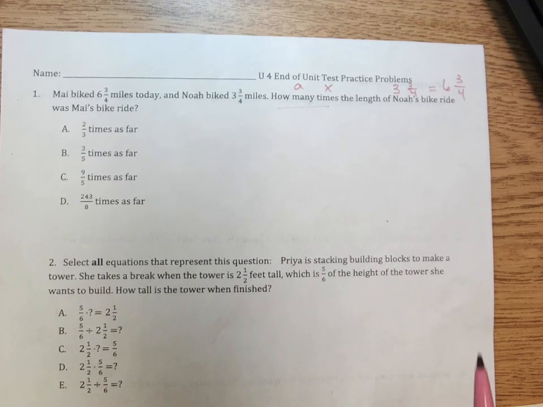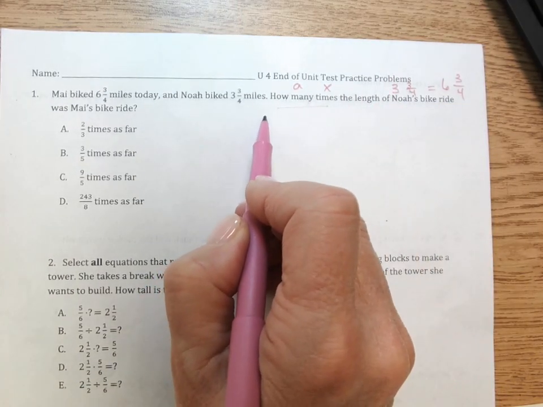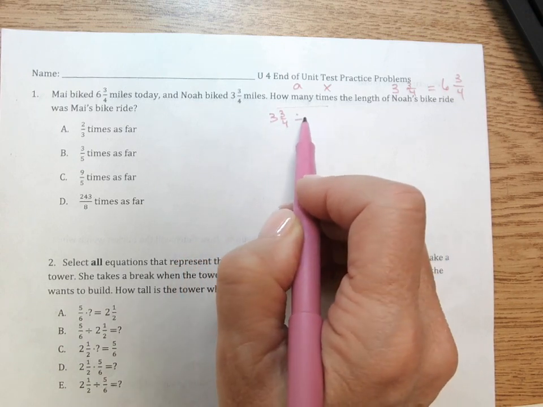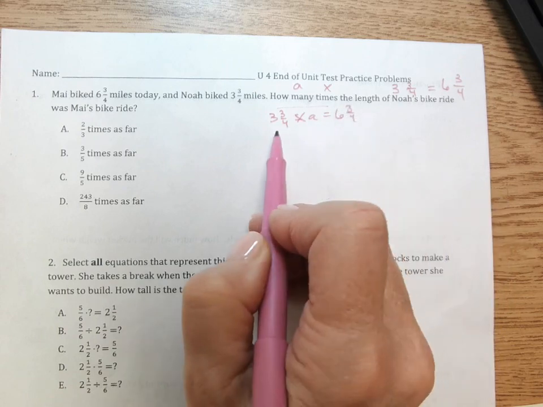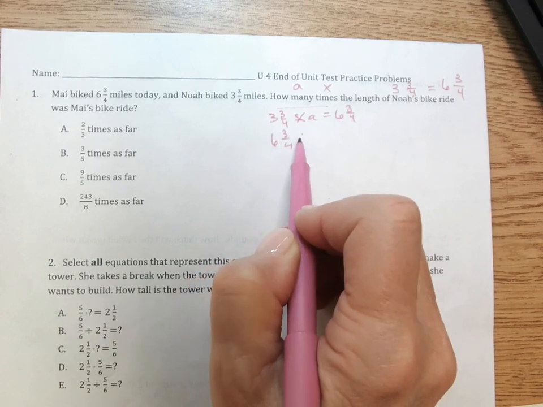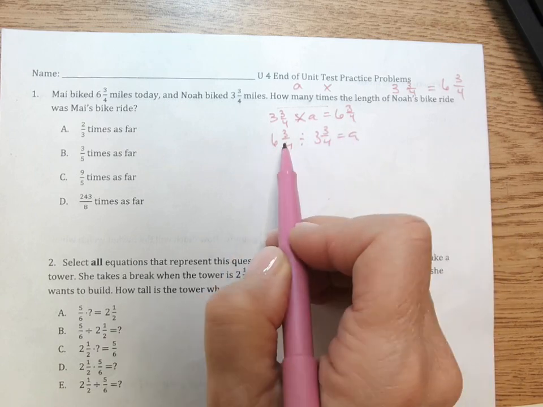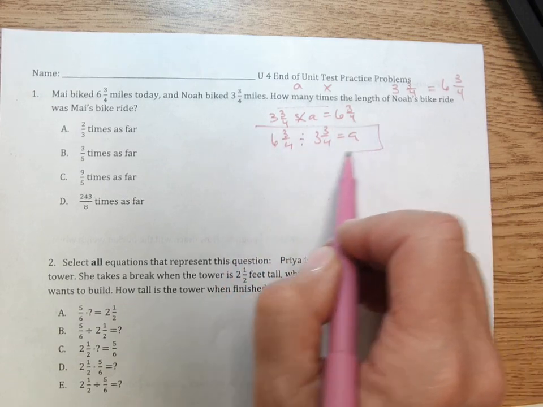So that's my equation. So I'm going to make a fact family. I'm going to do 3 3/4 times A equals 6 3/4. I'm going to do 6 3/4 divided by 3 3/4 equals A, and then I could do 6 3/4 divided by A equals 3 3/4. So this is the problem I'm going to do.